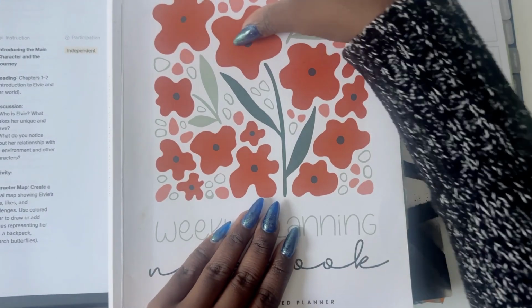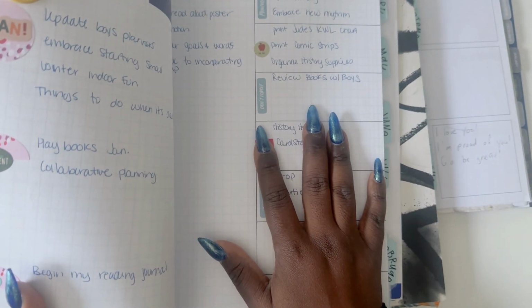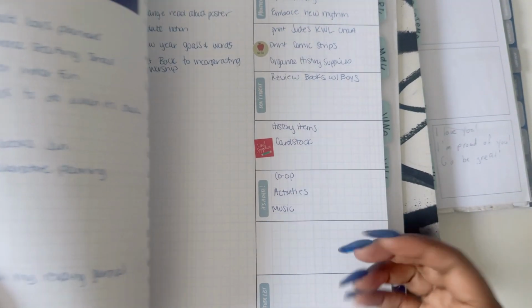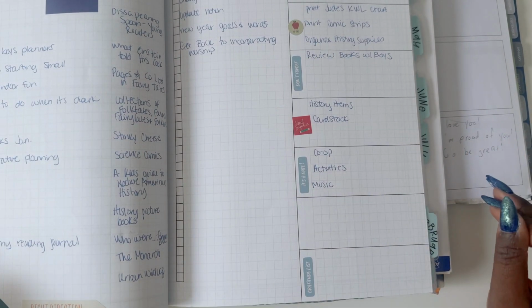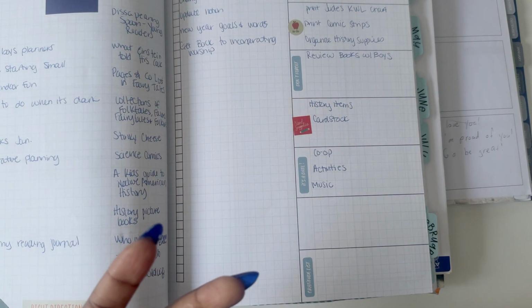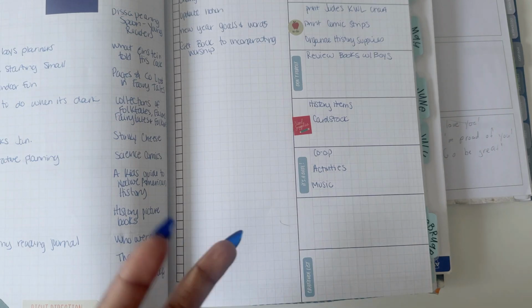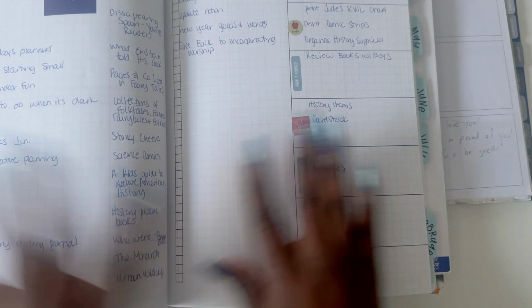Another thing I do is I back plan, kind of like a journal reference. So this is like the monthly setup, if you will. This is where I brain dump, make the list, remember anything. I put that here.